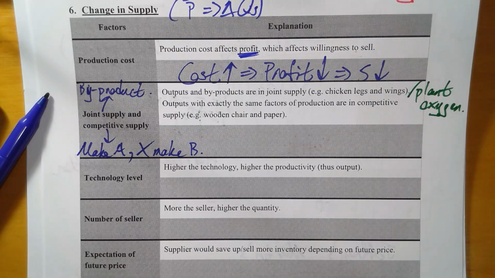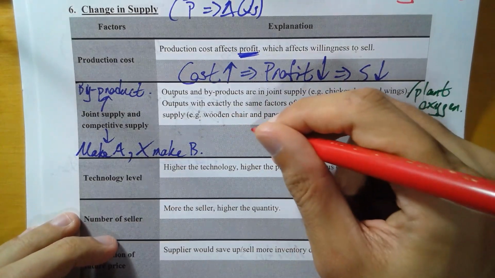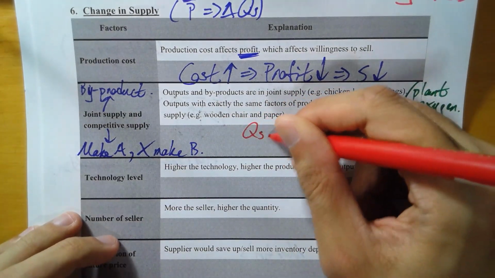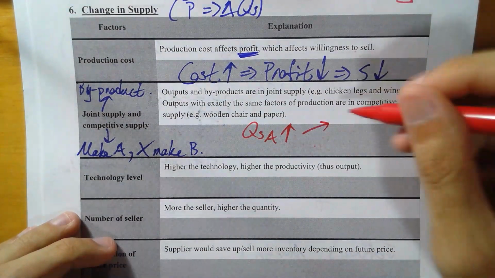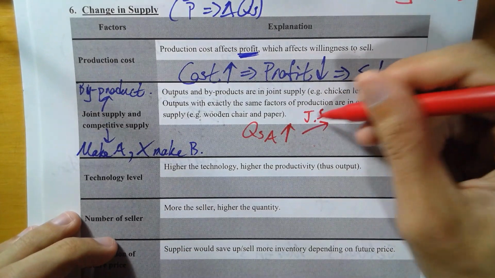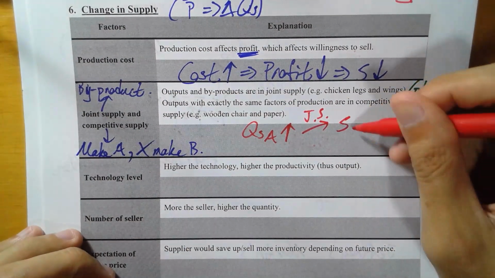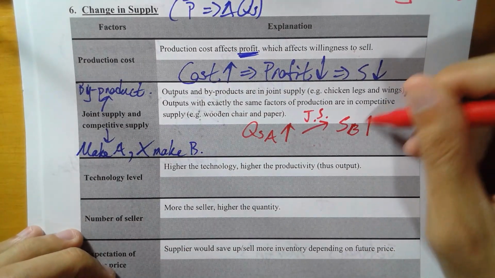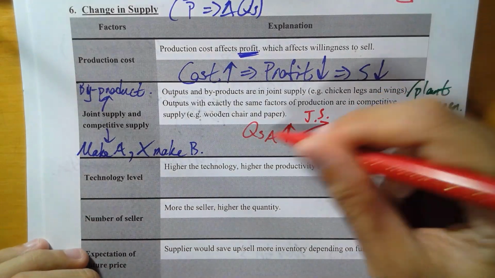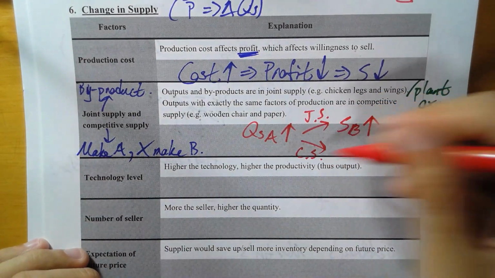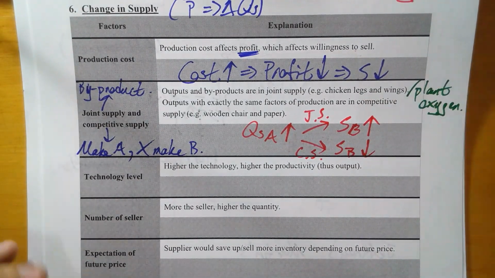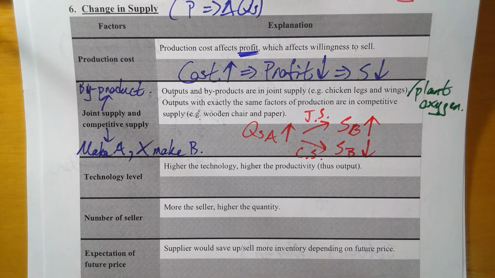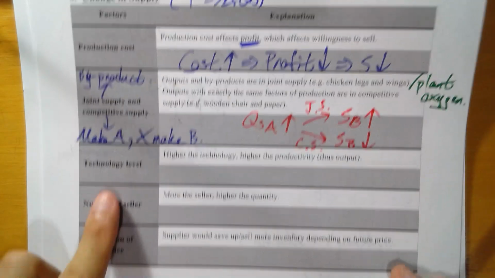Okay, so let's write out the relationship. It will be like this. When the QS of A increases, if they belong to joint supply relationship, then supply of B would increase. But if they belong to competitive supply relationship, then supply of B would decrease. Okay, it's quite easy, should not be particularly difficult.